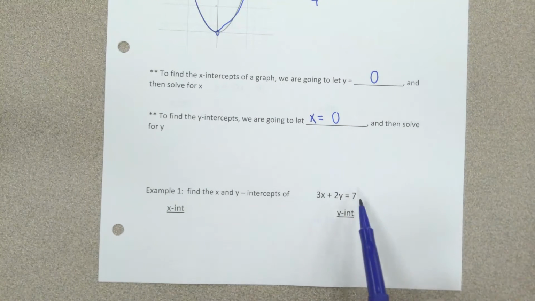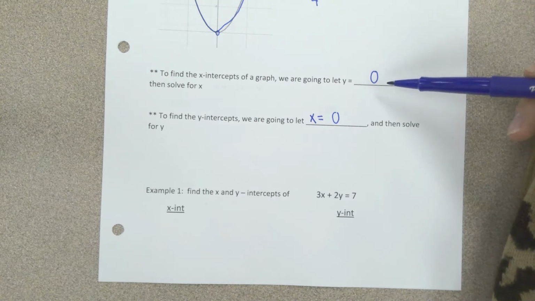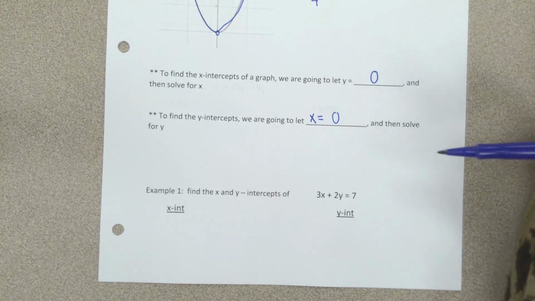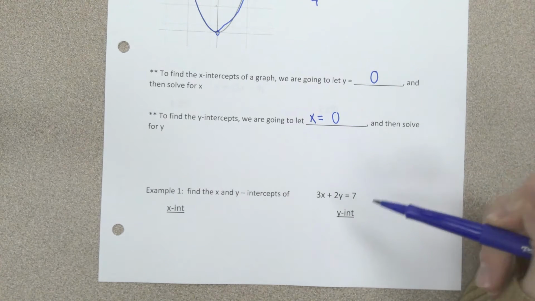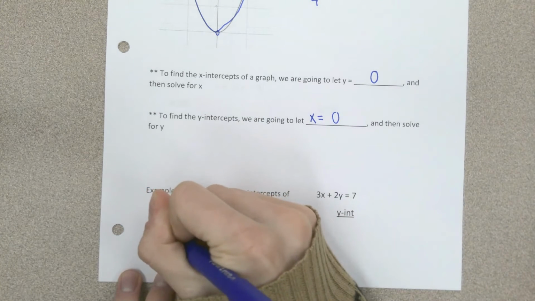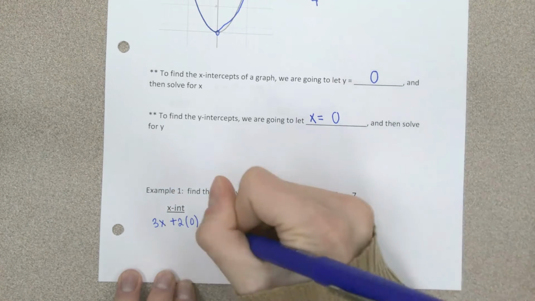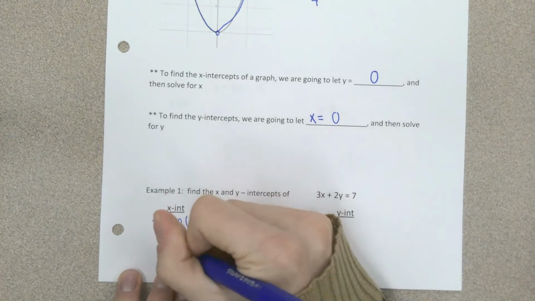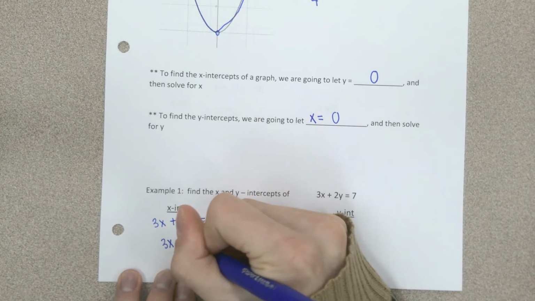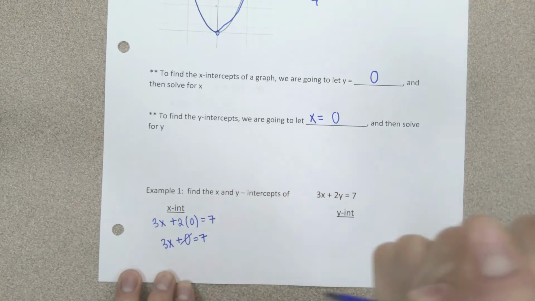Looking at this function right here, let's start with finding our x-intercept. So going back, when we want to find our x-intercept, we solve for x by plugging 0 in for y. So we're going to have 3x plus 2 times 0 equals 7. Okay, just plugged our 0 in for y. So we're going to have 3x plus 0, right? Anything times 0 is 0, equals 7. That can just go away.